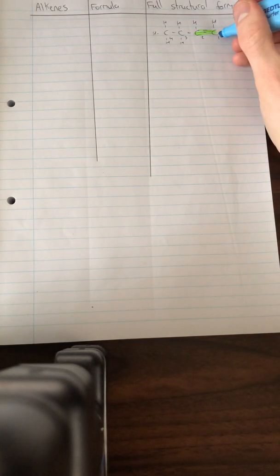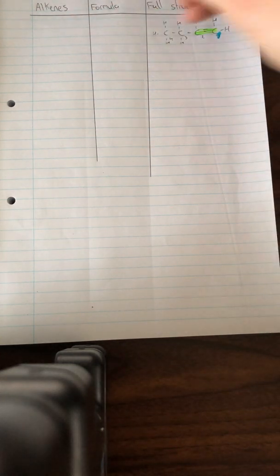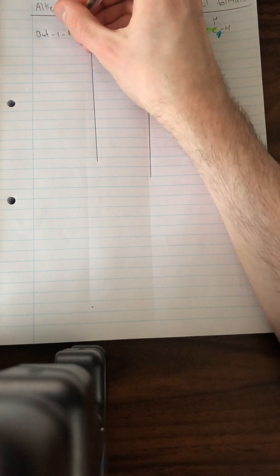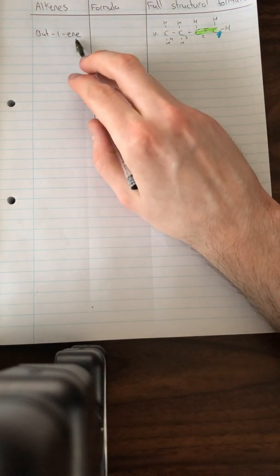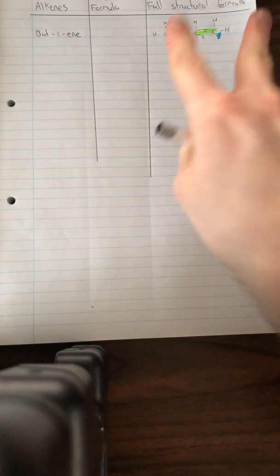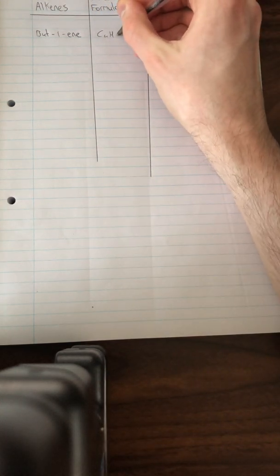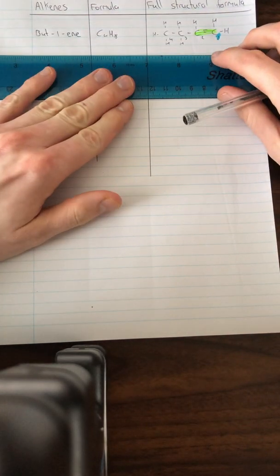So what's the lowest number? The lowest number is 1. So again, it's got 4 carbons, so this is bute. Focus on the 1, and then because it's an alkene, it ends in ene. So this is bute 1-ene. So it's the exact same molecule. All we've done is we've flipped it. Okay? And again, obviously that's going to be C4H8.